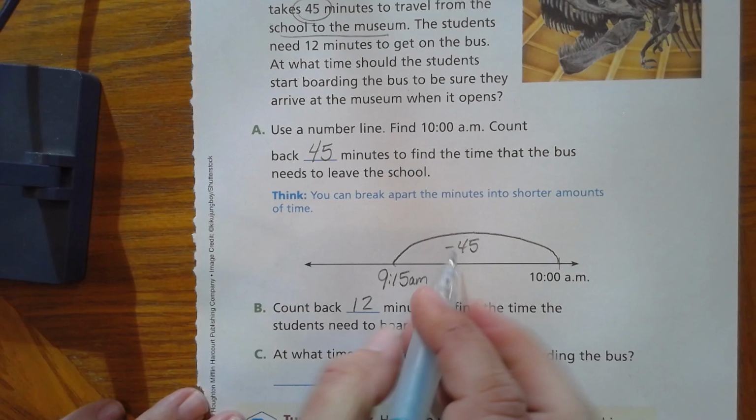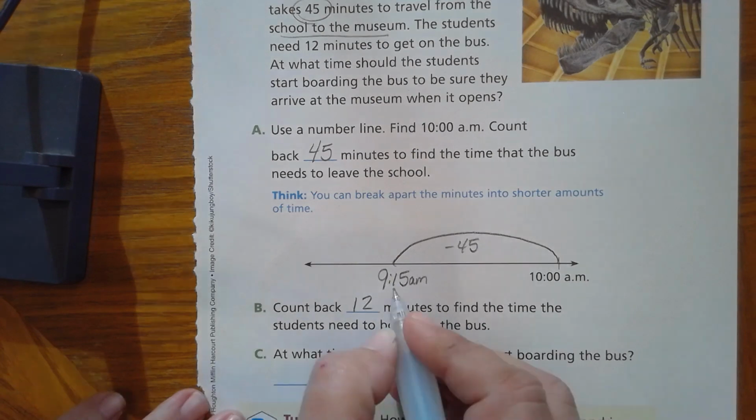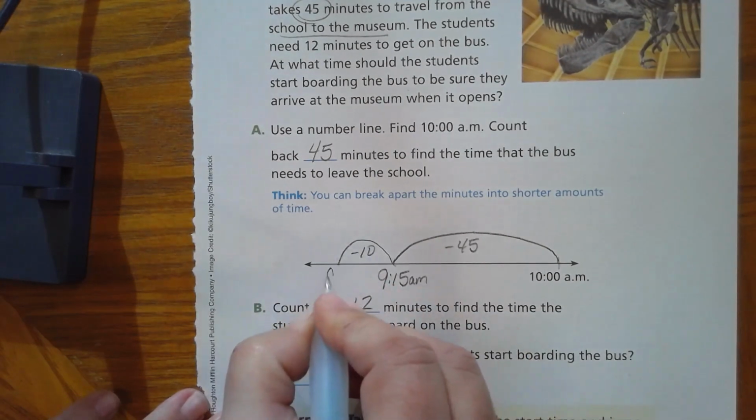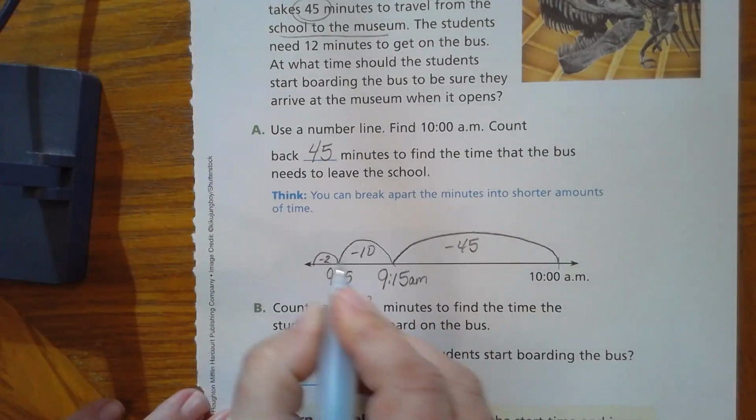We've got to back it up 12 more minutes because we've got to incorporate that time or we're going to be late. So if we're at 9:15, well, if I take out that whole 10 minutes, that would put us at 9:05. Then do a little subtraction because 2 and 10 make our 12.